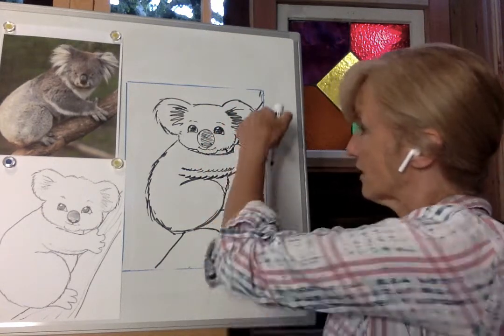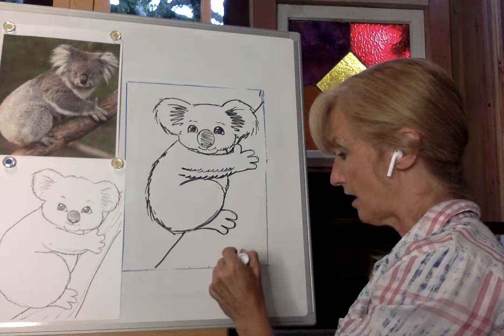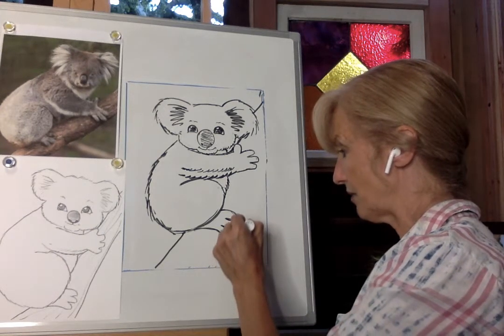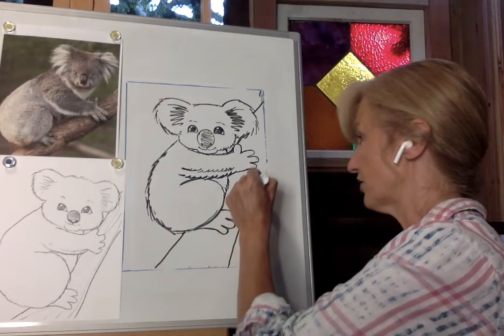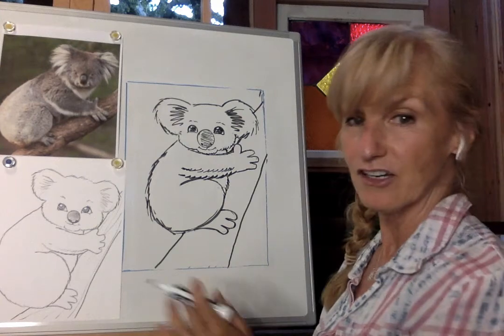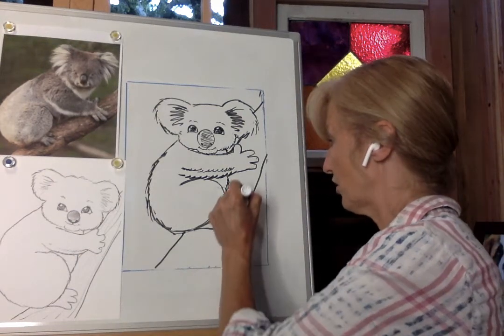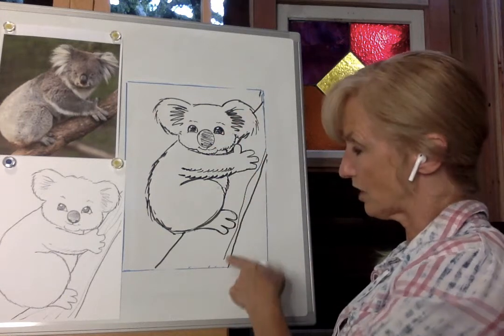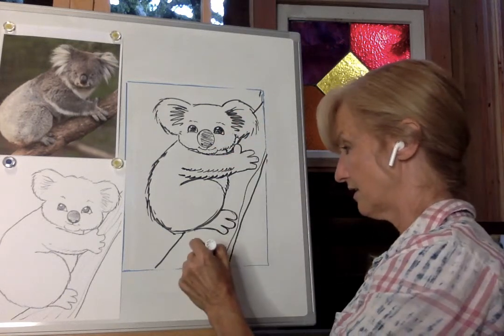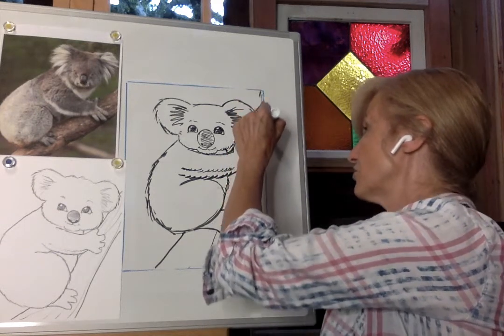And then I'm going to draw the other half of the branch over here. I want to bring it in front of his foot, but I'm going to let the branch get a little bit thinner or skinnier as it goes up the side. And then our final thing is to add a little bit of bark. So to make the bark, you're just going to make a very gentle wavy line that runs the entire length of the branch.